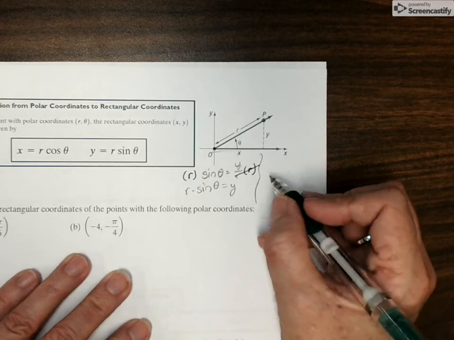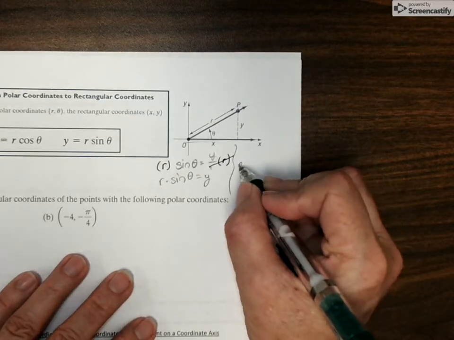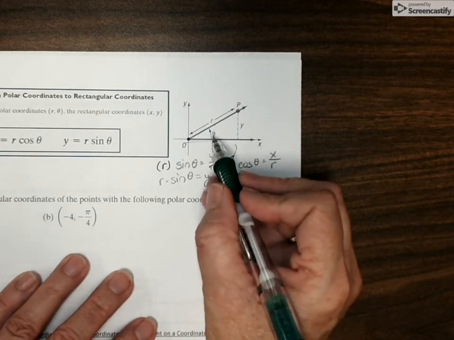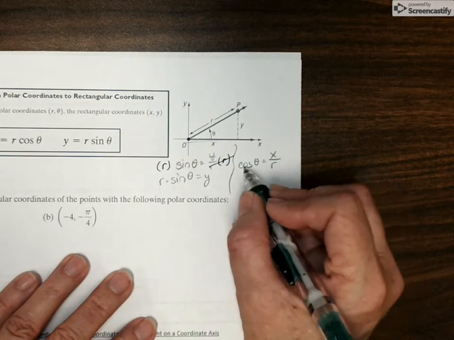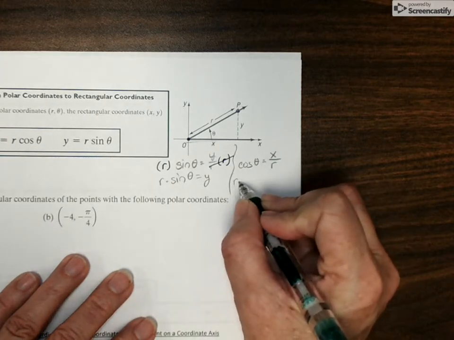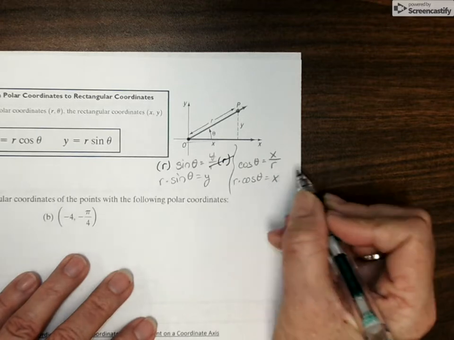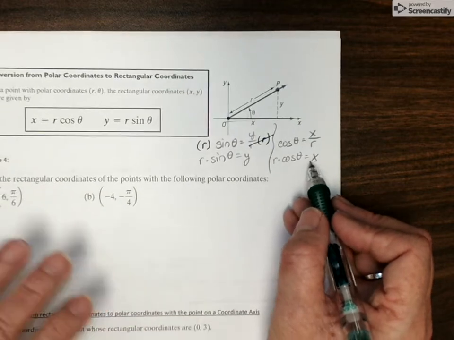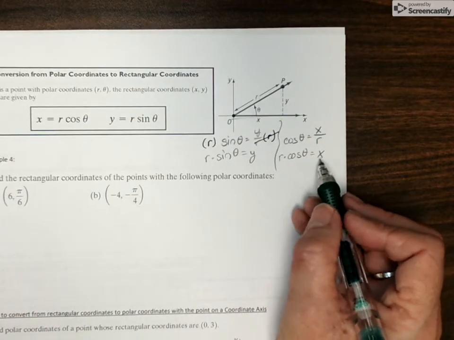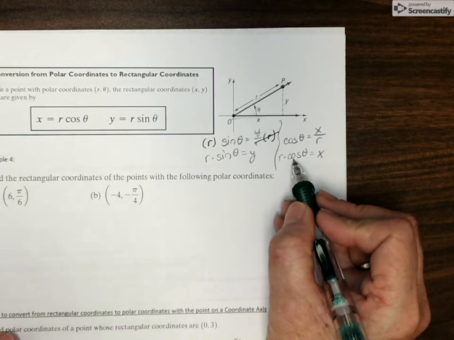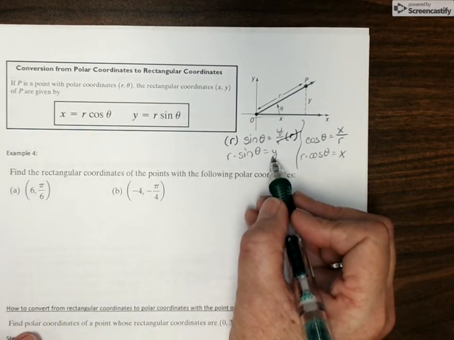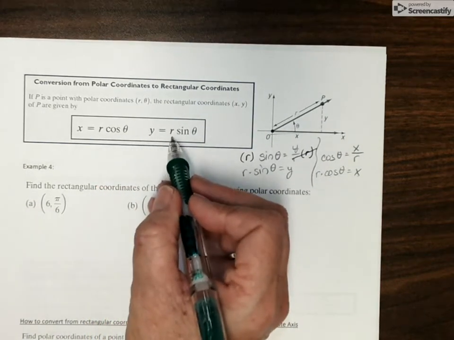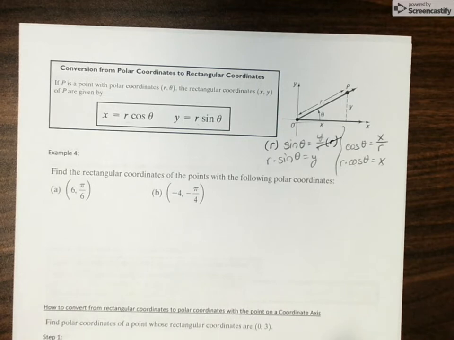Well, we can also do the same thing to get the cosine. So cosine of theta equals x divided by r, so the adjacent side divided by the hypotenuse. Again, multiply both sides by r, and I get r times cosine of theta equals x. So anytime you want to find the x value, if you've got a polar coordinate, we would find the x value by taking your radius multiplied by the cosine of theta. To find the y value, we multiply the radius times the sine of theta. So that's where these two things come from. It's not magic per se.